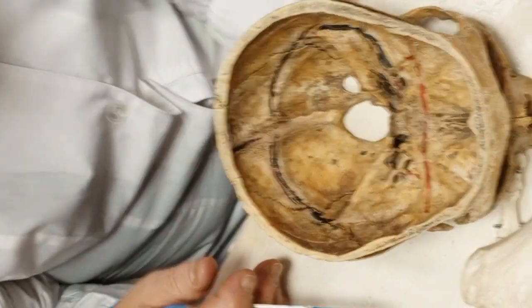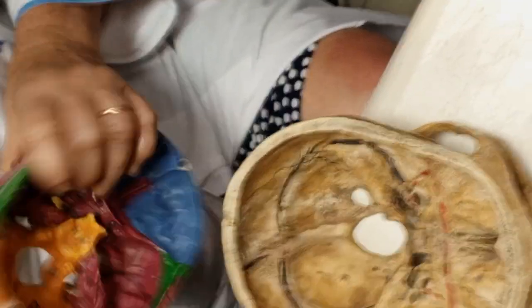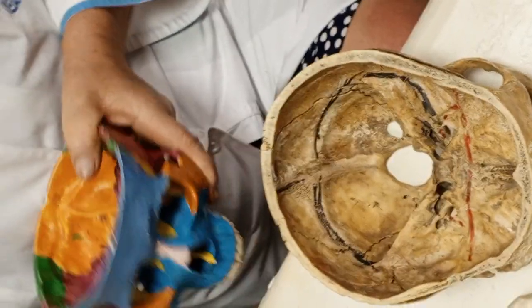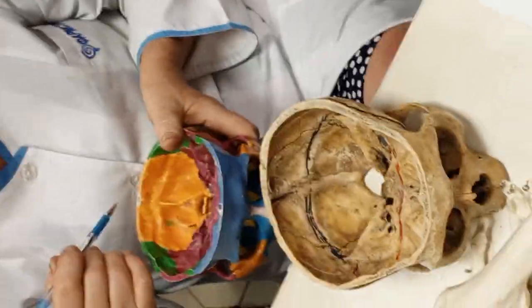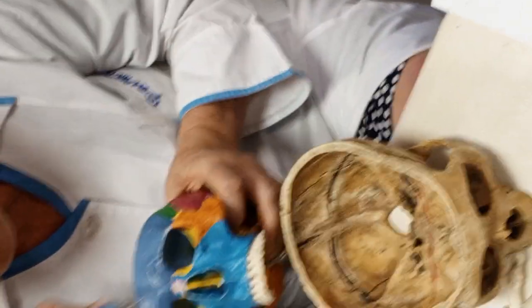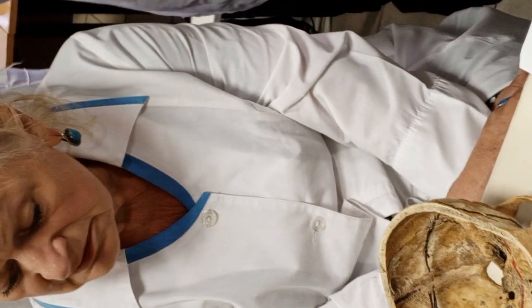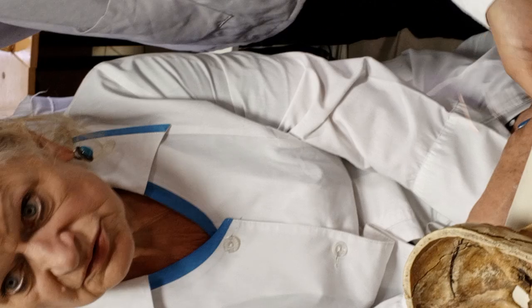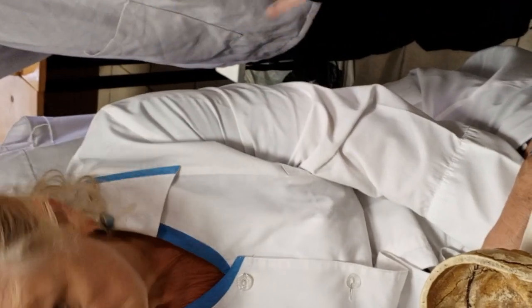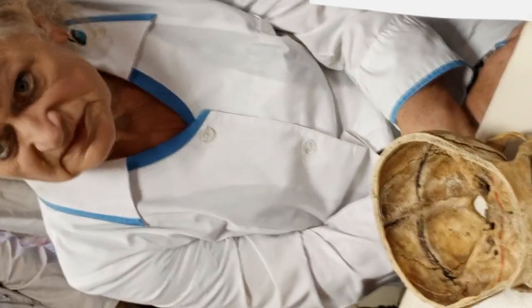This is the lambdoid suture, do you see? This is the coronal suture, and this is the sagittal suture. But the frontal bone develops in early development like paired bones, and by the last time of development, the two paired bones fuse into one. Sometimes they can fuse very compactly into one long bone, and 20% of people can have a metopic suture between, do you see, the two frontal bones.